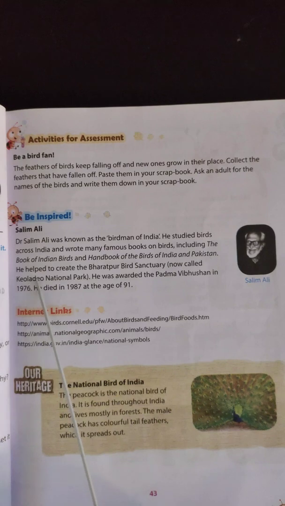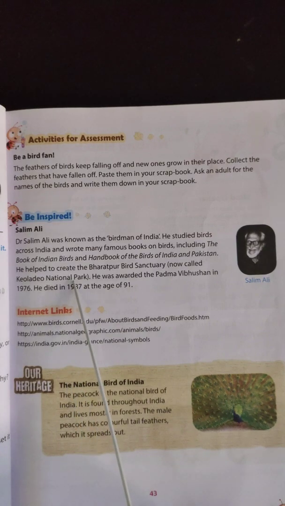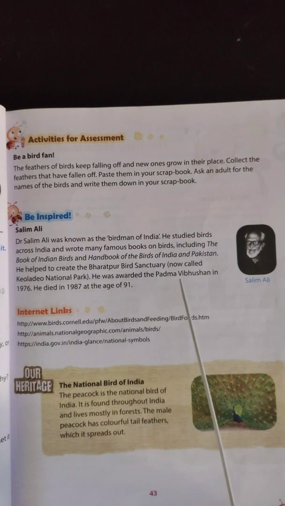He helped to create the Bharatpur Bird Sanctuary, now called Keoladeo National Park. Bharatpur Bird Sanctuary is one of the famous bird sanctuaries in India. He was awarded the Padma Vibhushan in 1976. He died in 1987 at the age of 91.